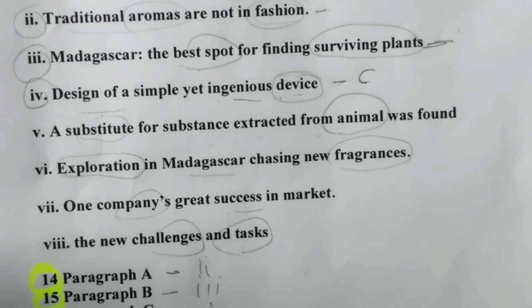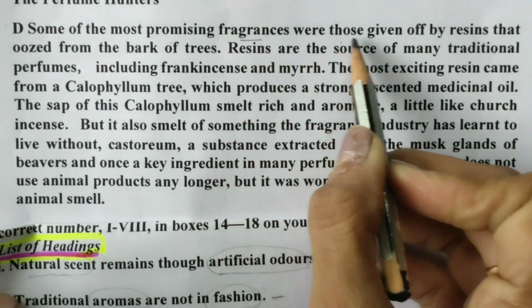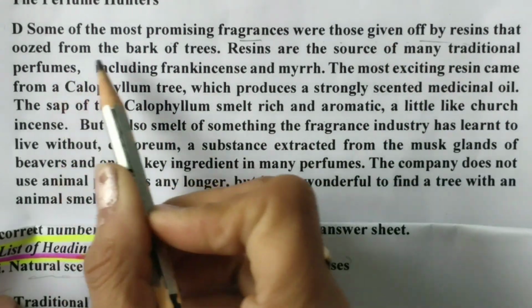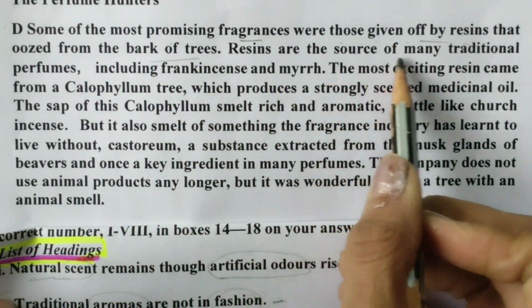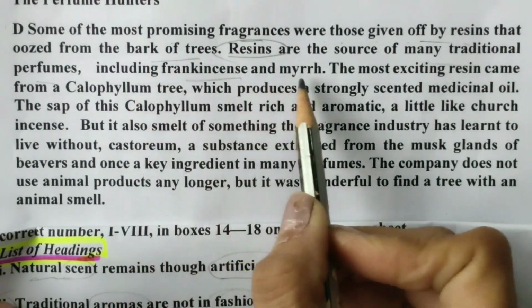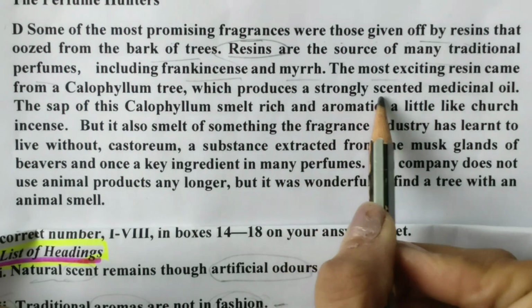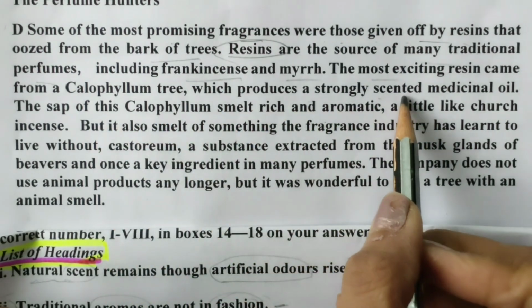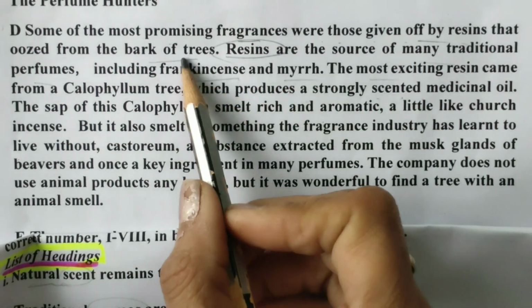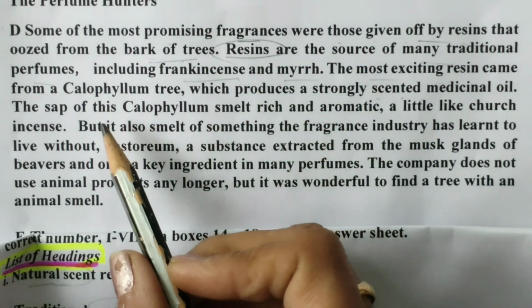Now D paragraph. Some of the most promising fragrances were those given off by resins that oozed from the bark of trees. Resins are the source of many traditional perfumes. Okay, they are talking about resins, including, and this, the most exciting resin came from this tree which produces a, now here they are talking about tree kind of thing. From this tree, from the bark of tree, they are producing fragrances.